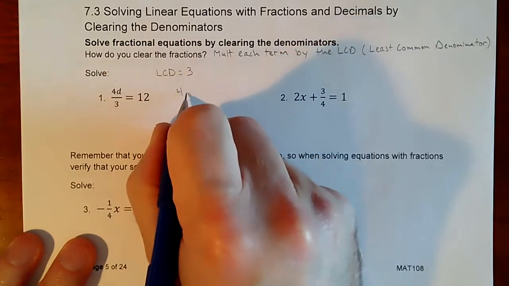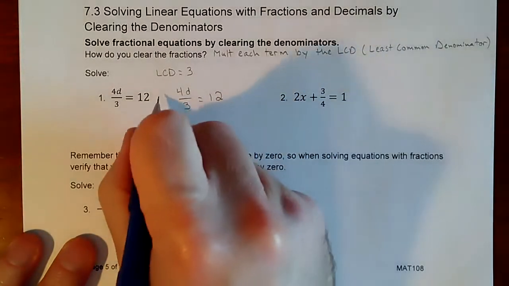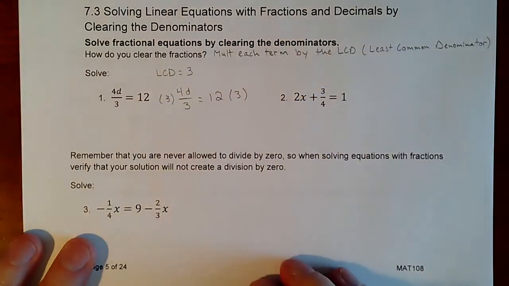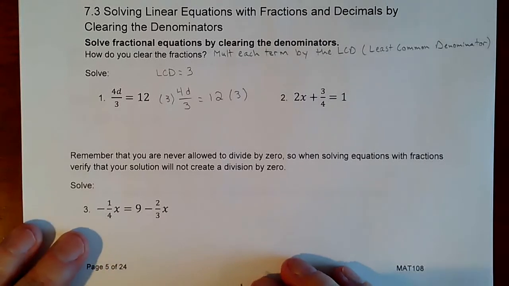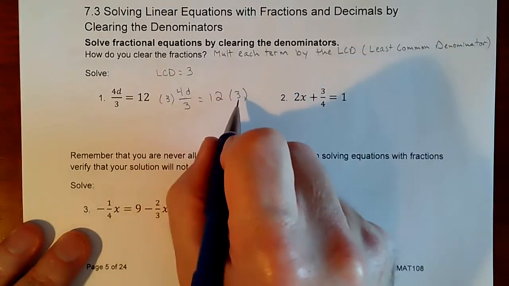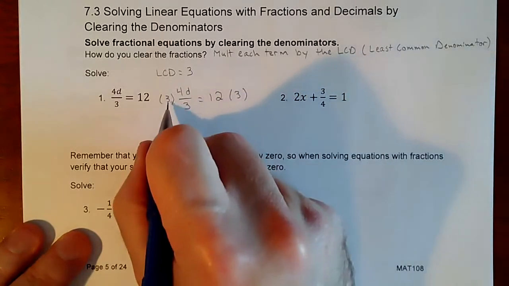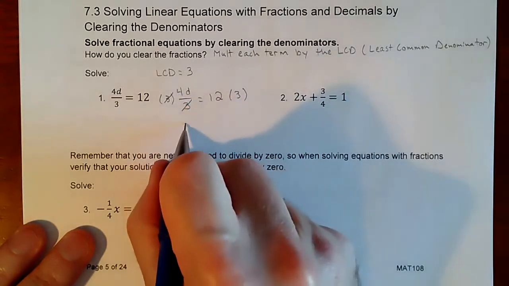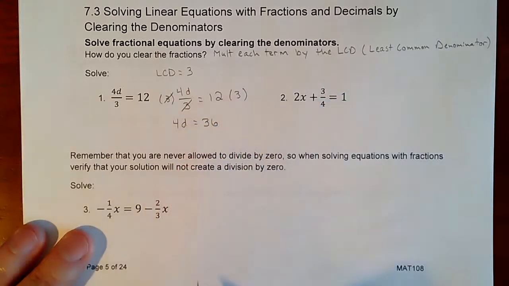So what I would do is multiply every term by 3. Multiply by 3, multiply by 3, whether it has a fraction or not. Because if I'm solving equations, I have to do everything else equivalently. So if I multiply one side by 3, I multiply the other side by 3. If I multiply one term by 3, I have to multiply all of them by 3. So here, this multiplication of 3 undoes the division of 3. And so now I just have 4d equals 36, no more fraction.